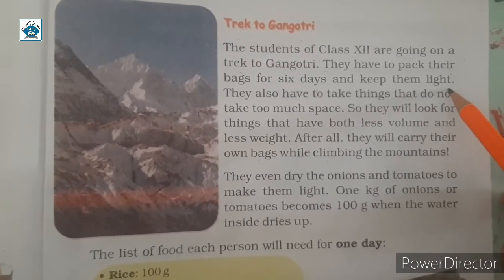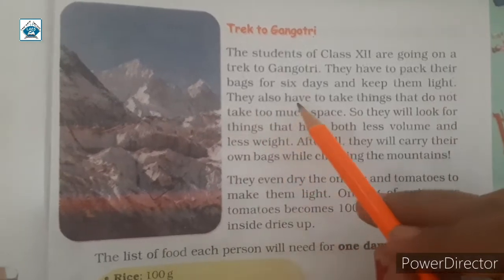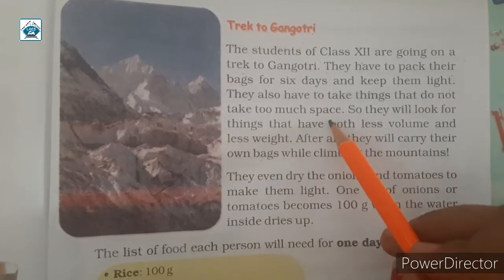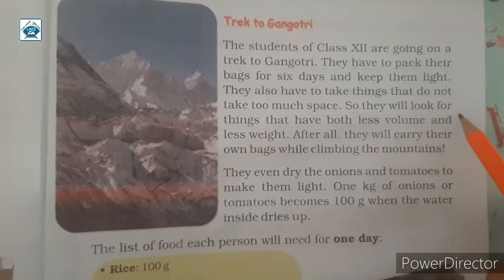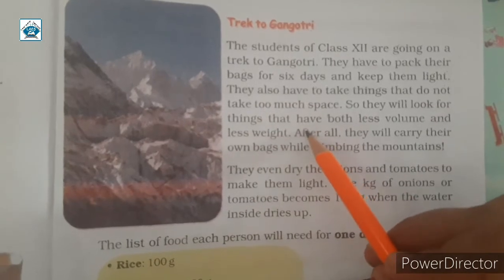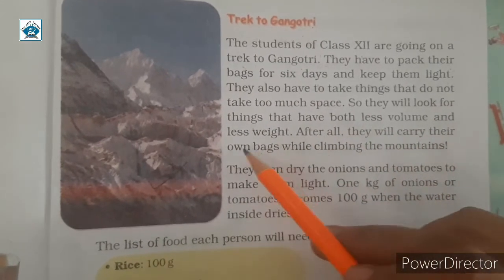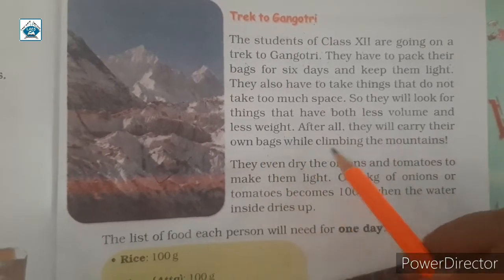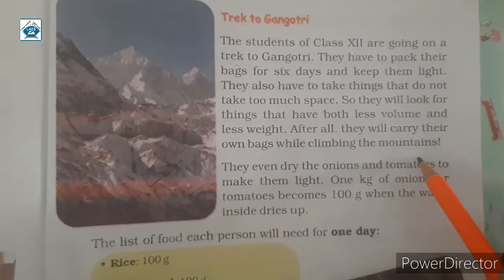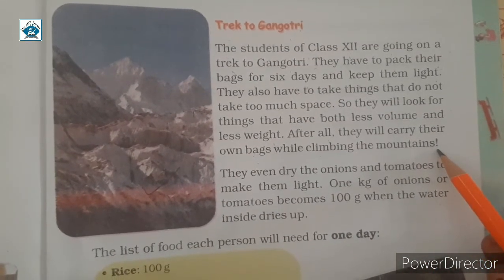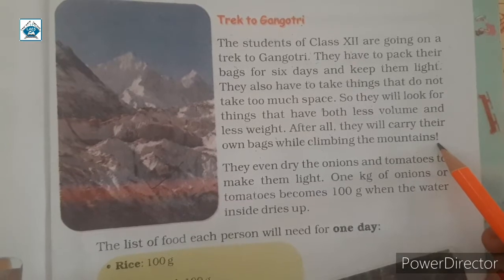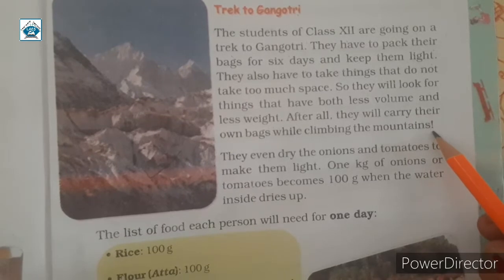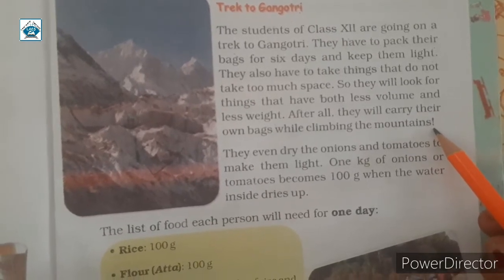Let's know the reason. They also have to take things that do not take too much space, so they will look for things that have both less volume and less weight. After all, they will carry their own bags while climbing the mountains. So here is the reason why they need to carry things which have less volume and less weight: because they will climb the mountain.